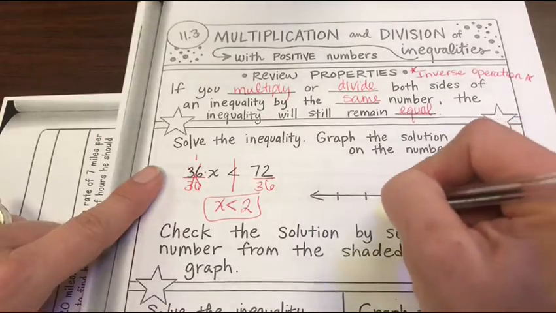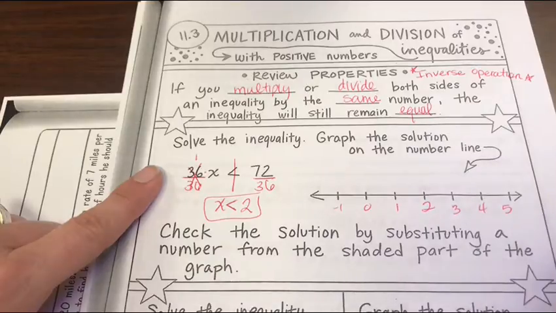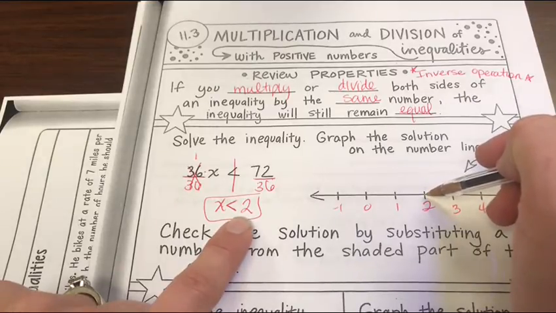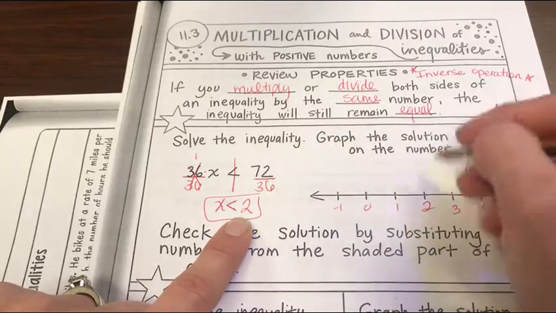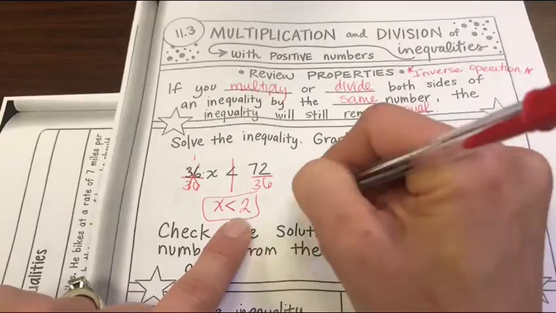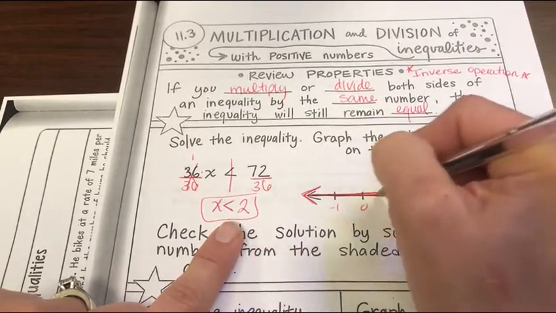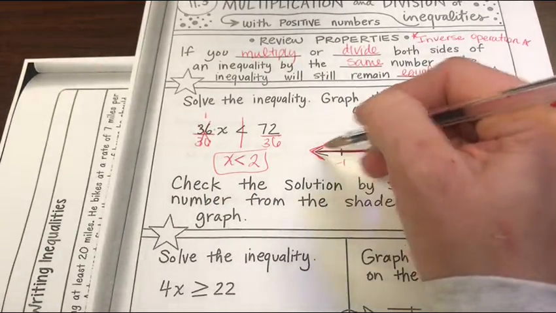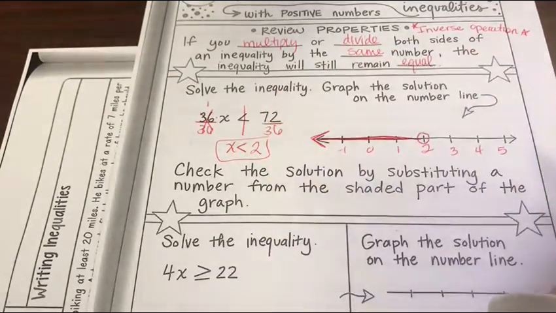All right, so again, you can number your number line however you want. You can count by ones, by halves, by fives, it doesn't matter. But 2 needs to be able to be represented on the number line. Since it can't be equal to 2, it's just less than 2, we're going to put an open dot on 2. X is less than 2, so the numbers that are less than 2 are to the left on the number line. That shaded line is going to represent all the possible answers that could go in place of x, all right, that are a solution for x.